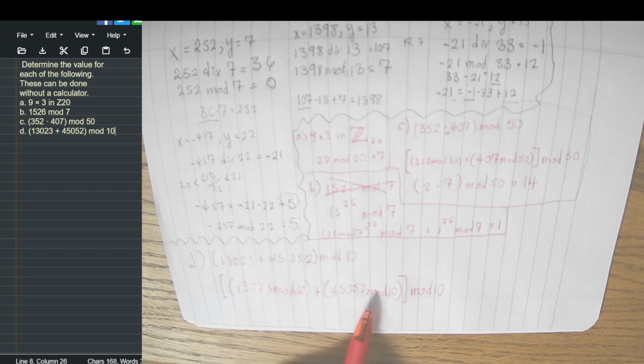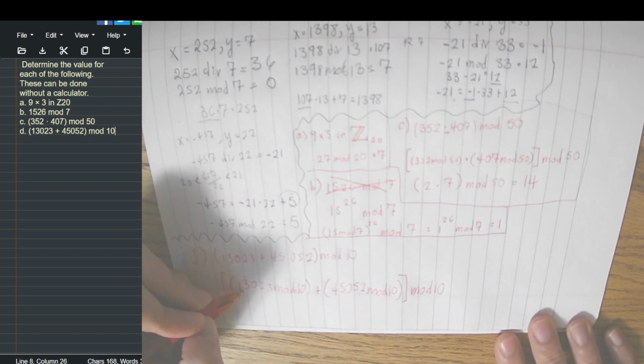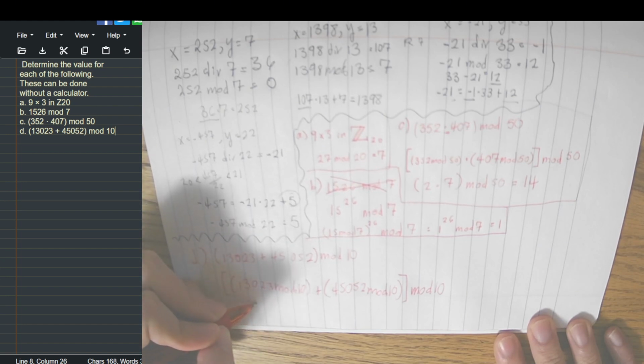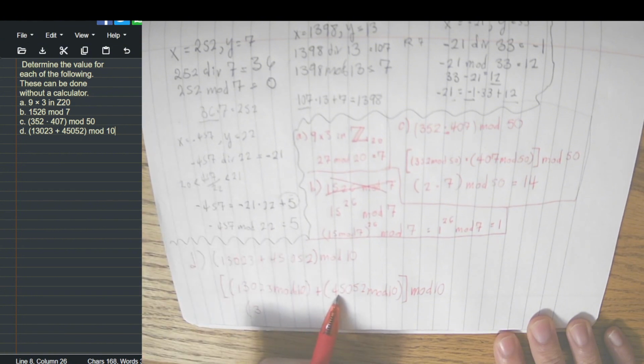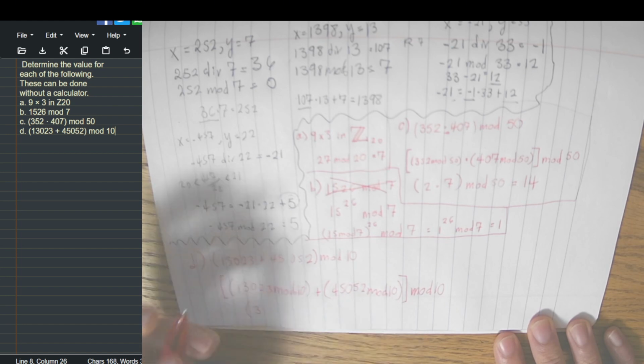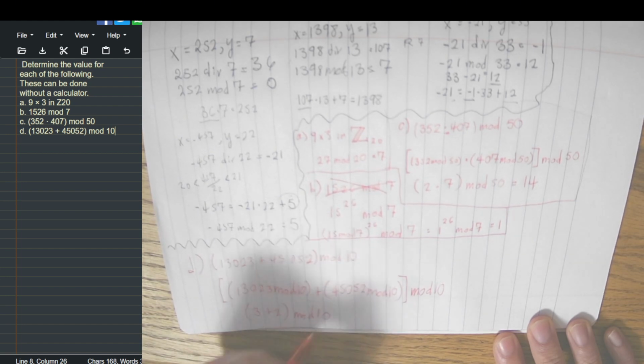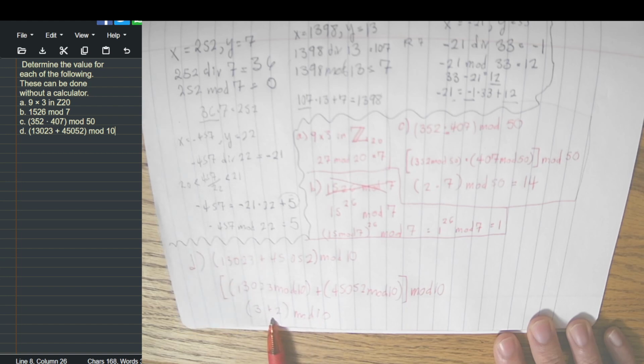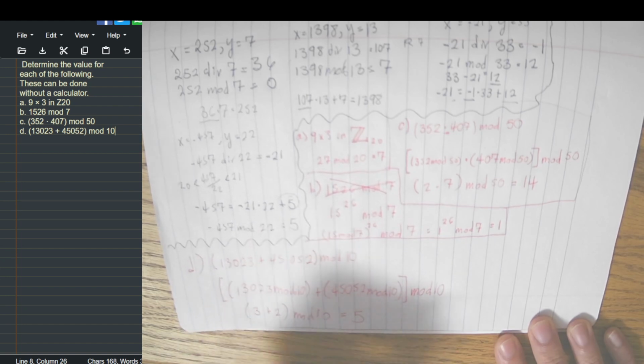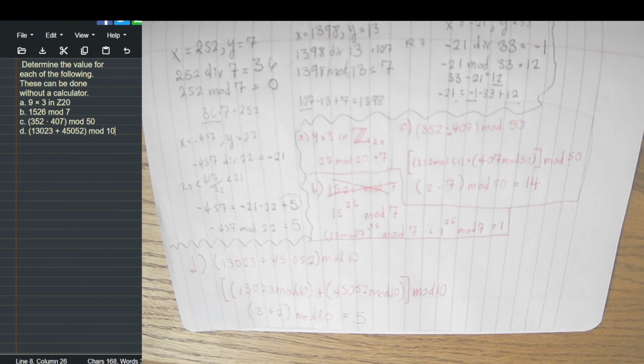Now let's simplify the stuff inside of the parentheses. 13,023: 13,020 is a multiple of 10, so the remainder is 3. And then we're going to add 45,052. Well, 45,050 is a multiple of 10, so the remainder is 2. So we have 3 plus 2 mod 10. 10 does not divide into 5 evenly, so the remainder is 5, because that's what's left over. So those 4 are done. Some properties of the modulus operator shown there. Looks like this page is full, so we're going to flip to the next one.